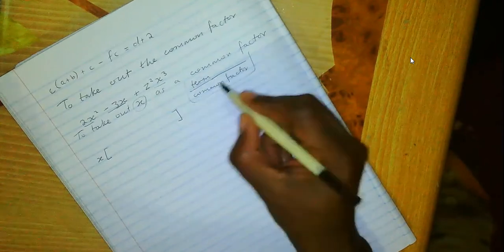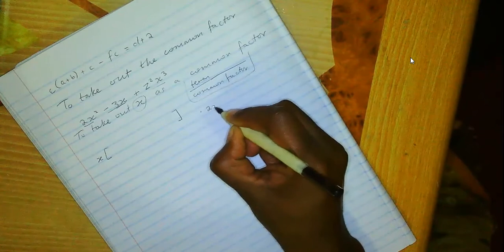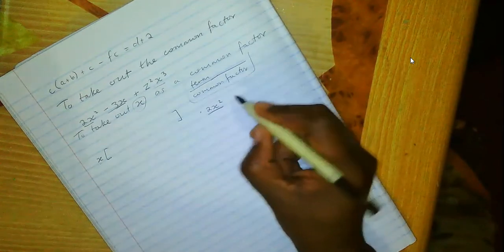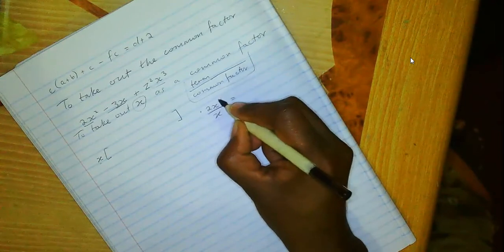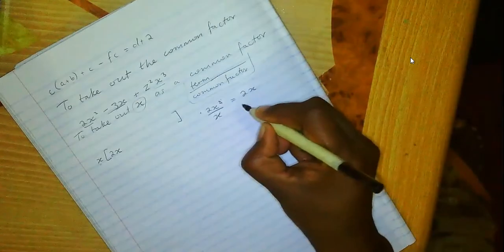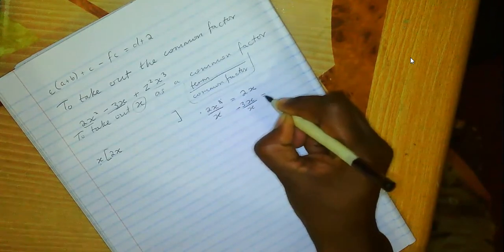Now, what do we have? We have 2x squared, which is the first term. We divide it by the common factor, which is x. And what do we have? x and x squared, they cancel one another, and we are left with 2x. What's the second term? We've got negative 3x divided by x, and what do we have?